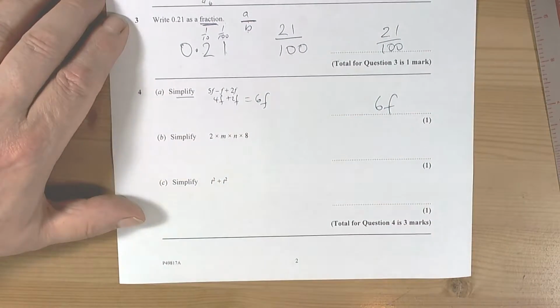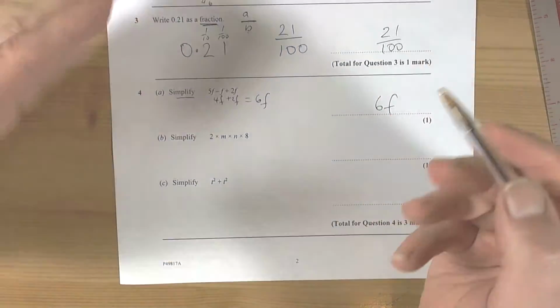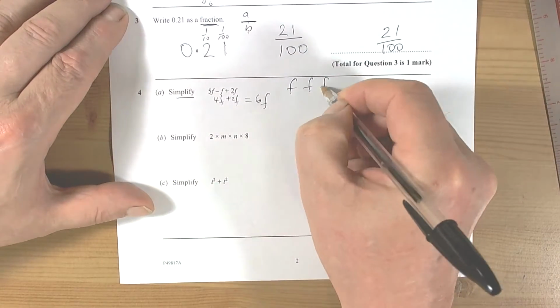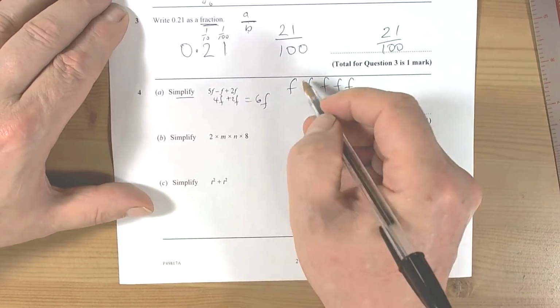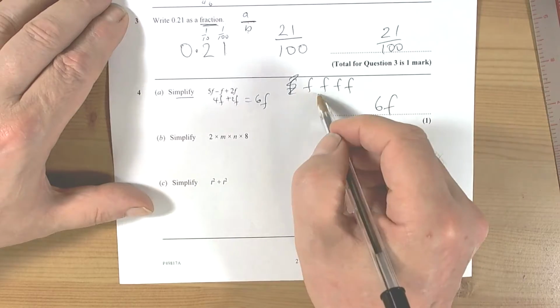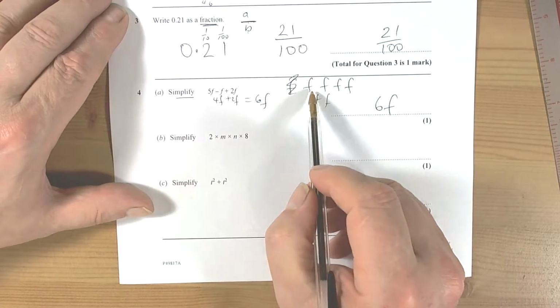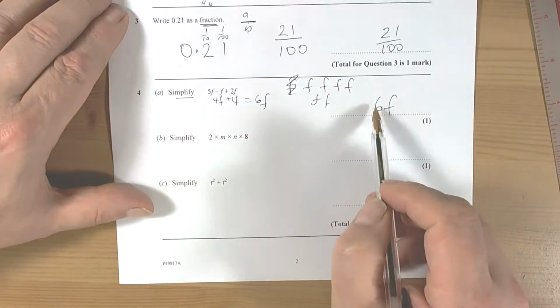Adding and subtracting terms with letters involved, variables, then you can just say to yourself things like, right, I've got 5 f's, 1, 2, 3, 4, 5. I'm taking one of them away, and I'm adding 2 more. So how many f's do I have altogether? 1, 2, 3, 4, 5, 6, so 6 f's.